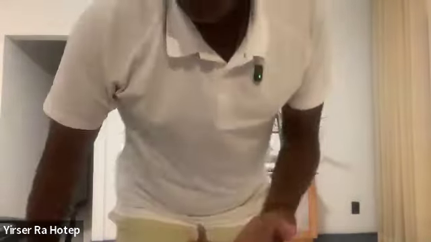So a sequence can contain a series of different postures or poses that are done in a row.